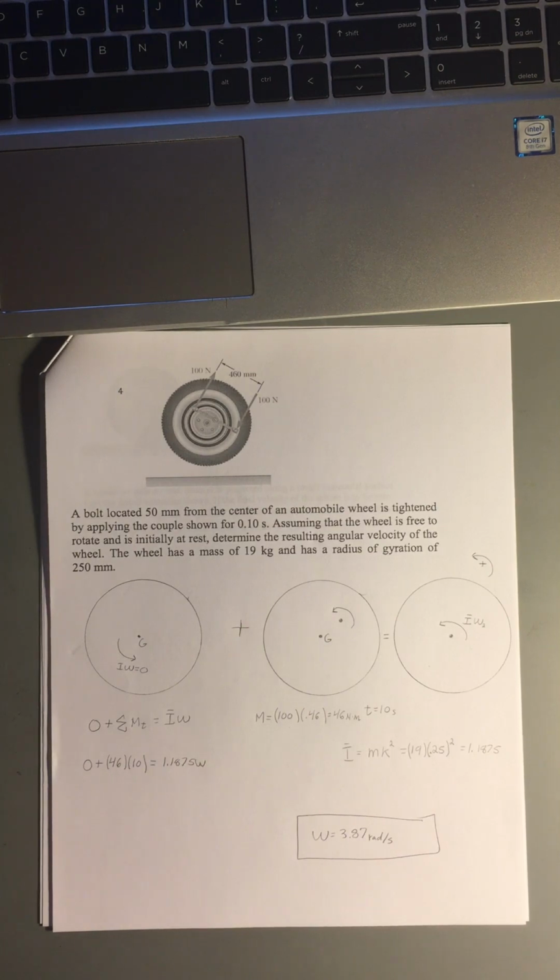Okay, hello. So this is problem number 4 in this homework set for chapter number 17. And on this problem, we're switching over from the previous problems where we're using the concept of work and energy, and we're now using momentum and impulse concepts to solve the problems.